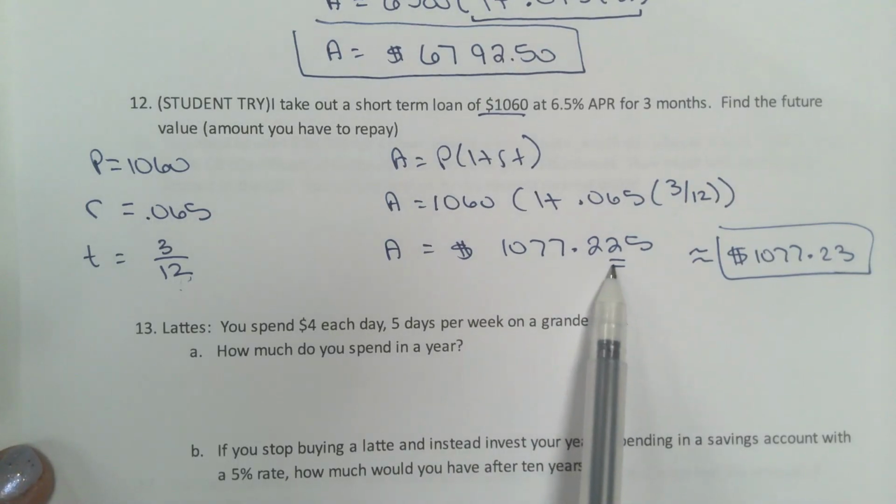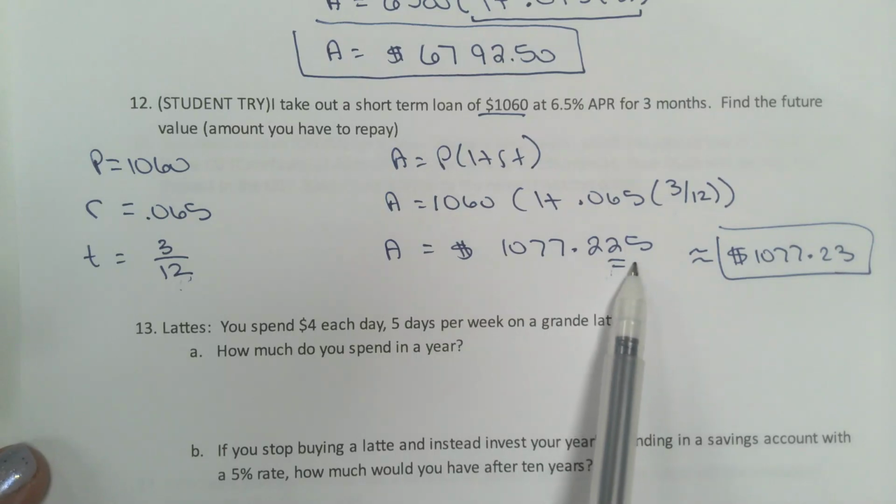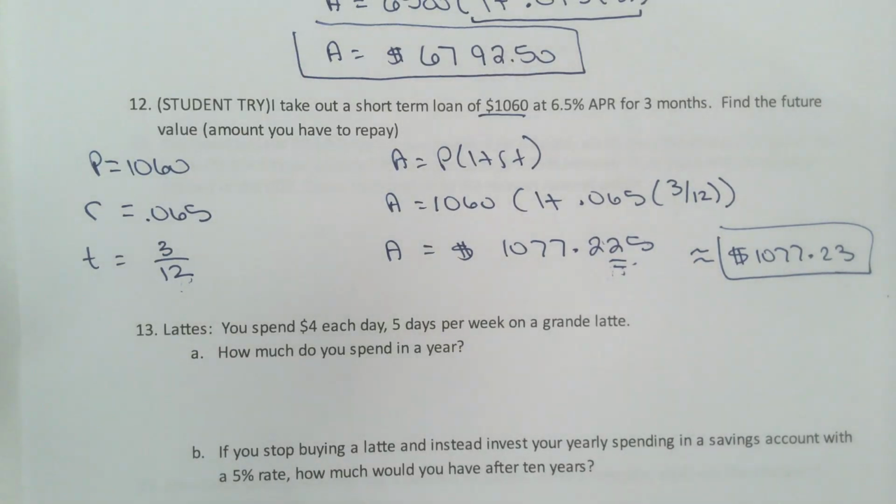So money is always to 2 decimal places. And so I just wrote down the first 3 that I saw. And then I have to round it to the nearest cent. And then the 5 rounds that up to a 3. And so you will end up paying back $1,077.23.